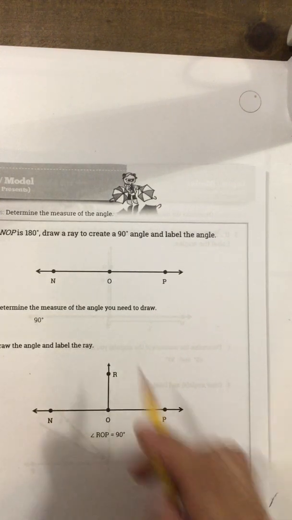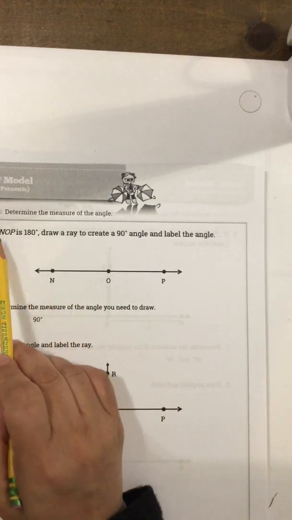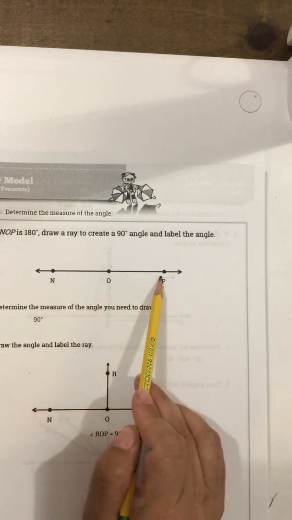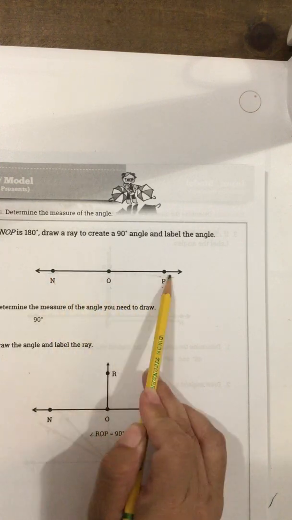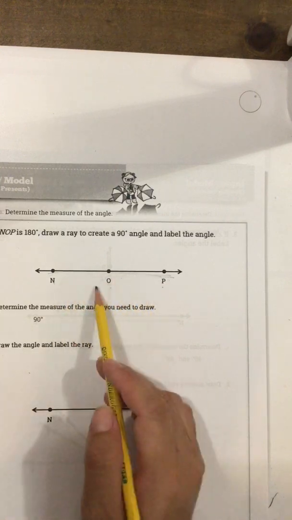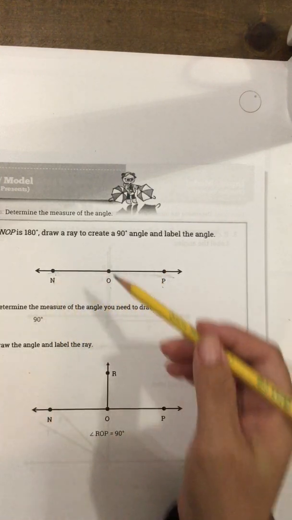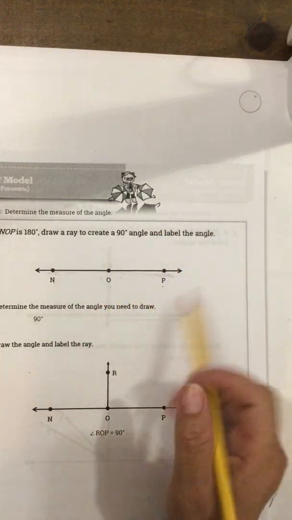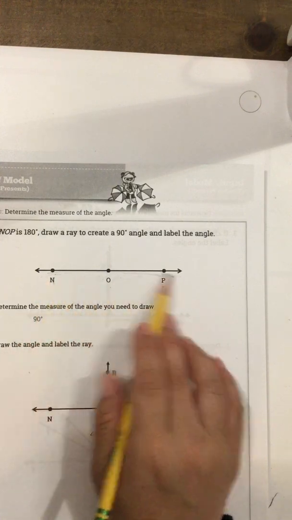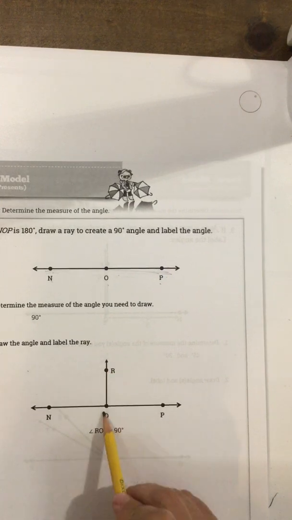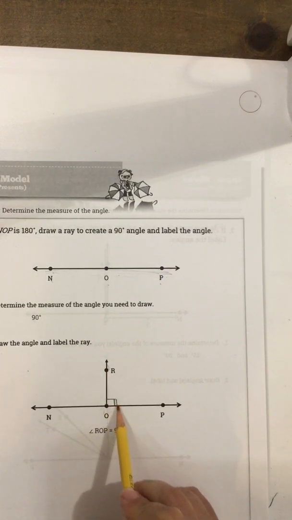Let's look at a line. So they're talking about angle NOP. Now to me this looks like a straight line, but this is what they're talking about. So the angle of NOP is 180 degrees, right? Because it's a straight line. So they want you to draw a ray to create a 90-degree angle. So they're taking line NOP, and they're drawing the ray R to create a 90-degree angle.